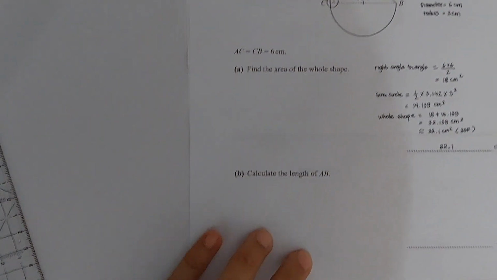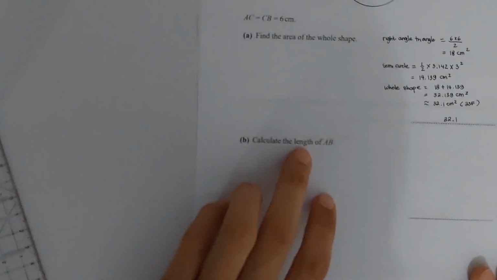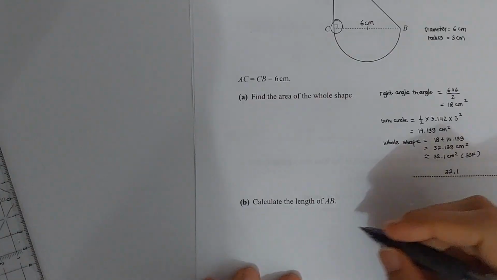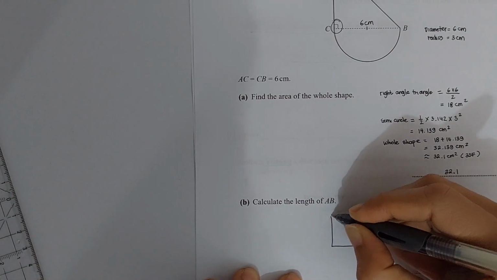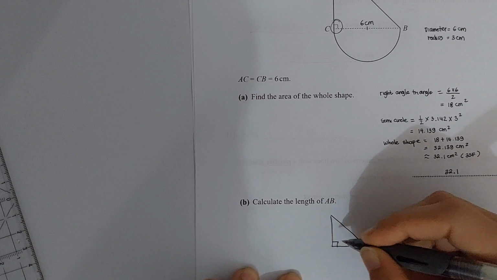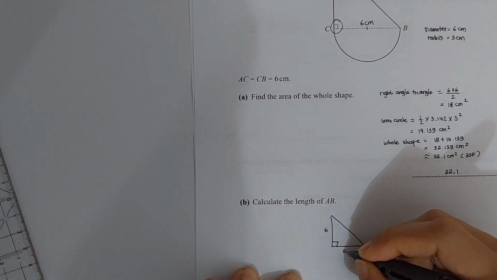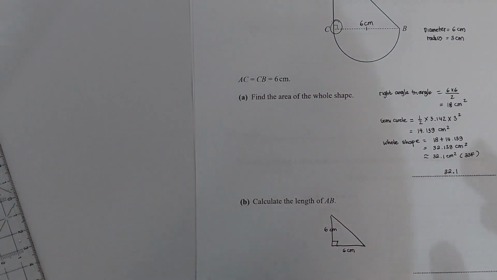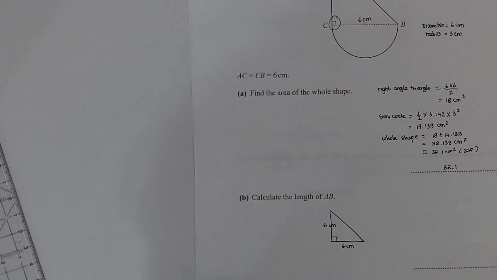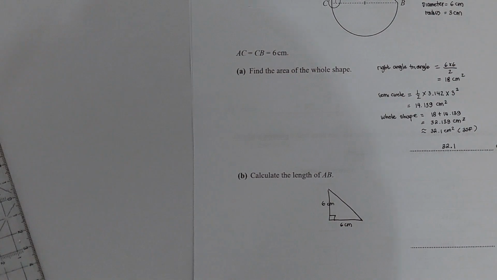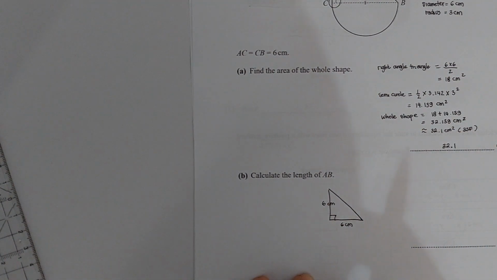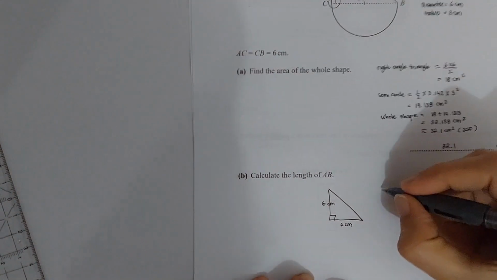So I can write it here, 32.1. Okay, and then the next one, calculate the length of AB. This one again is dealing with a triangle, and this triangle is a special right angle triangle, 6 centimeter, this 1 centimeter. Now to find this one, you can use Pythagoras. Pythagoras is applied for the right angle triangle, and this one will be the hypotenuse, the longest side of your right angle triangle.